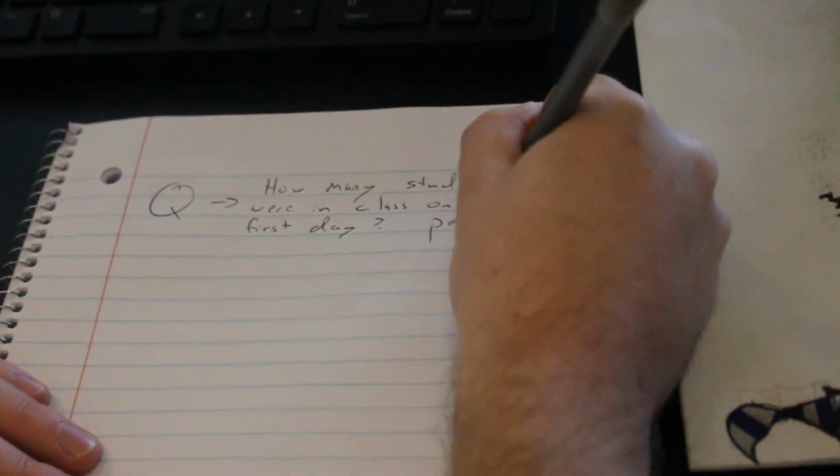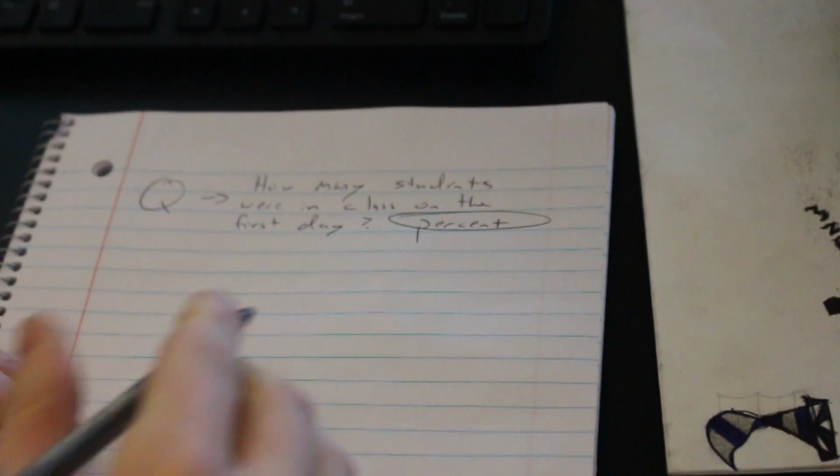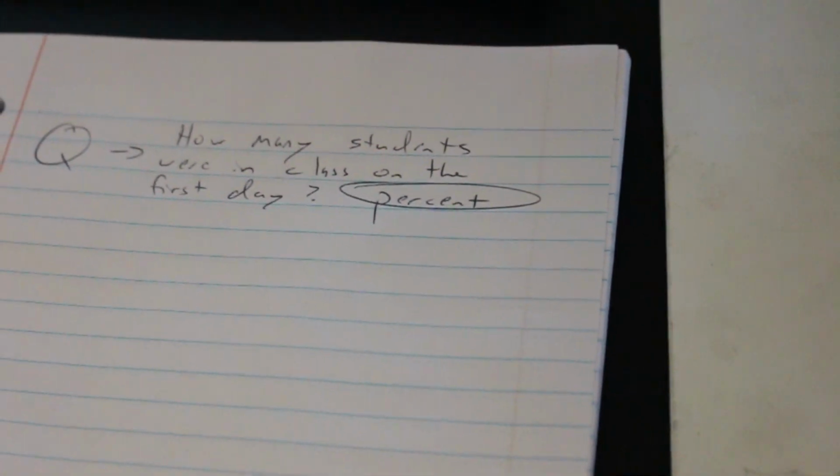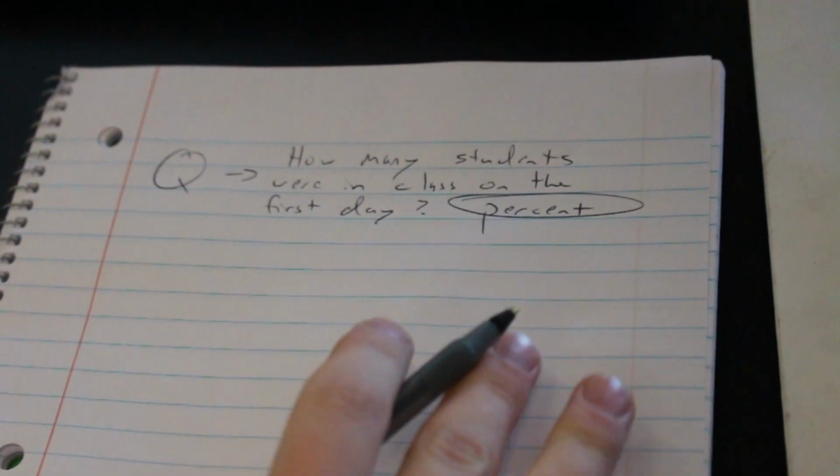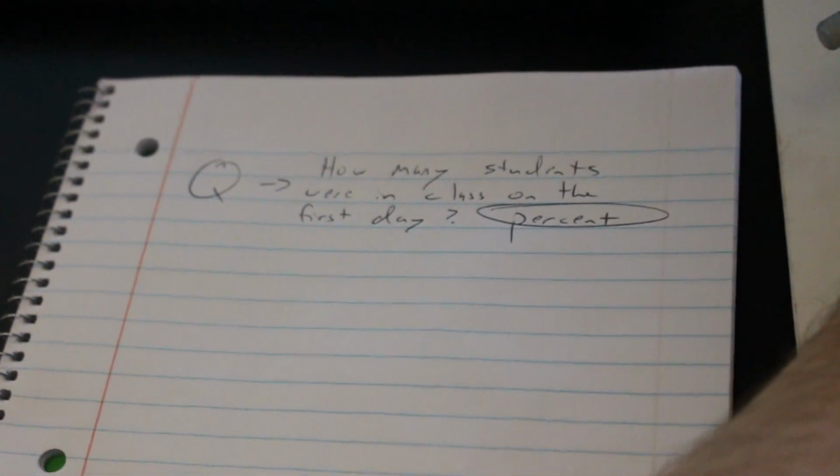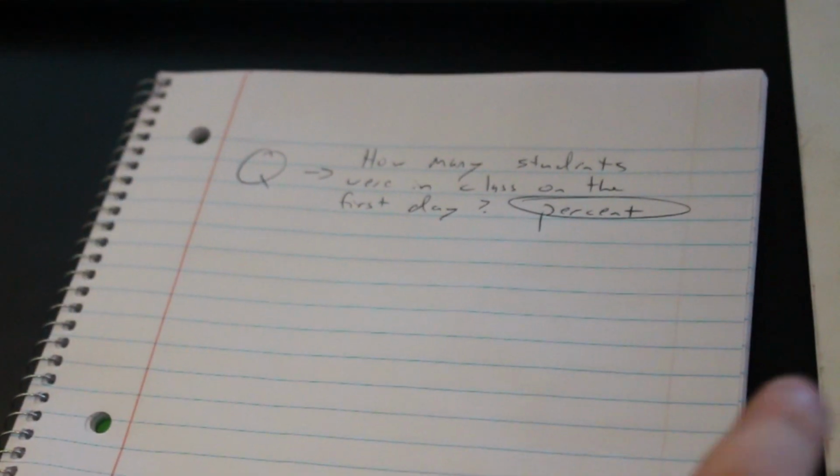Okay. And I'm also going to make a note for myself that this problem is about percent. Okay? That's done. Now, if you think you know how to answer the question, you can answer the question and then move on to a new question. But if you're stuck, here's what you do.